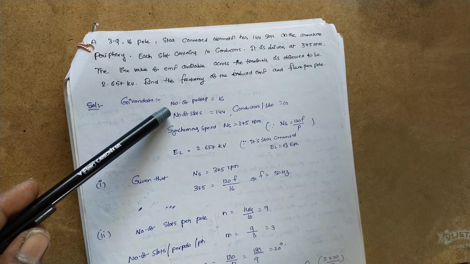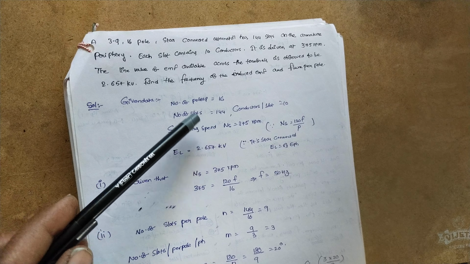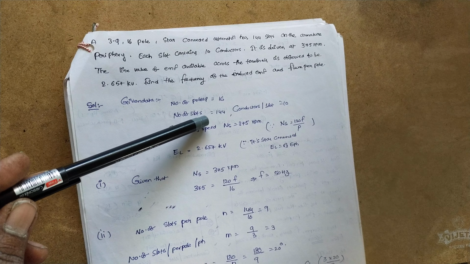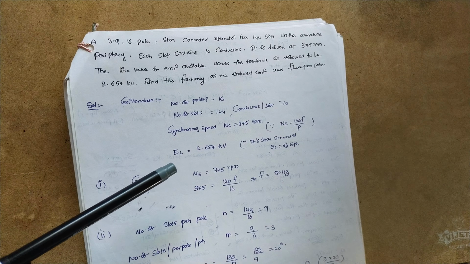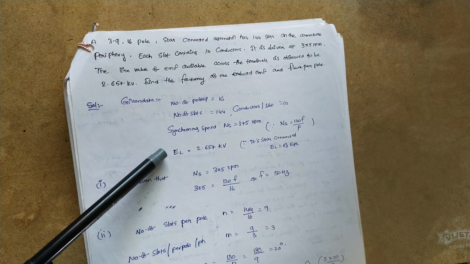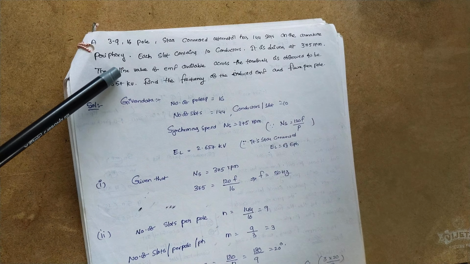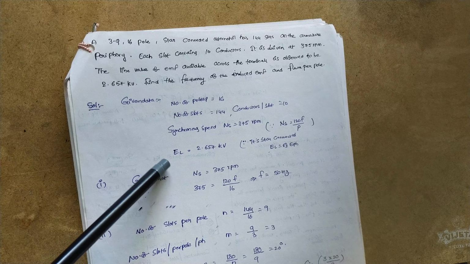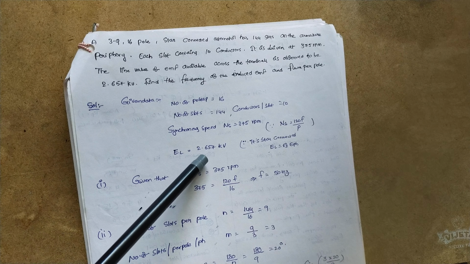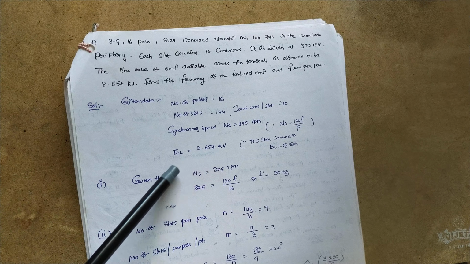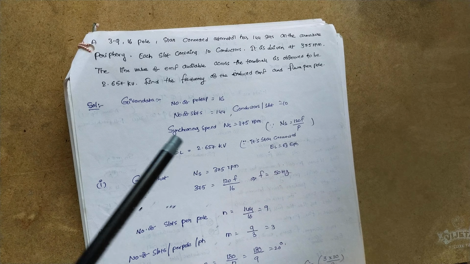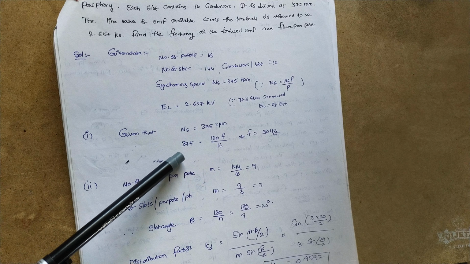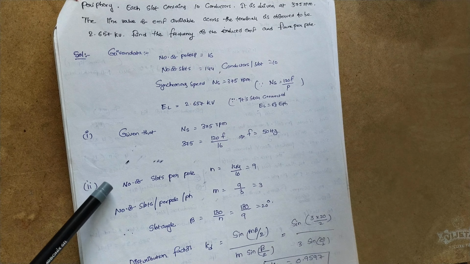According to given data, number of slots is 144, conductors per slot is 10. They given that synchronous speed Ns equal to 375 rpm. Running at synchronous speed, because synchronous generators always run at synchronous speed. From that, E line, also line voltage they given, E line is 2.657 kV. It is star connected. EL equal to root 3 E phase, whereas IL equal to I phase in star connected. Given that Ns equal to 375 rpm, from that we can calculate frequency f equal to 50 Hz.